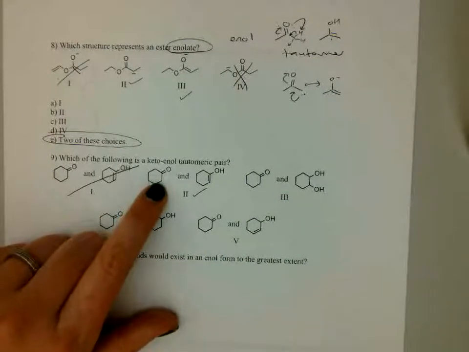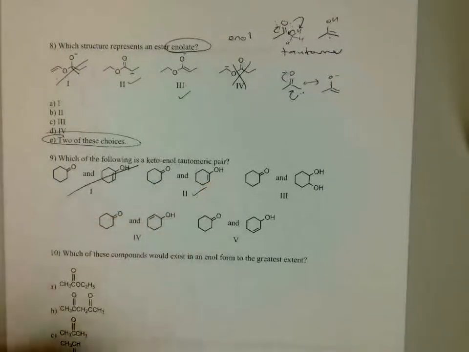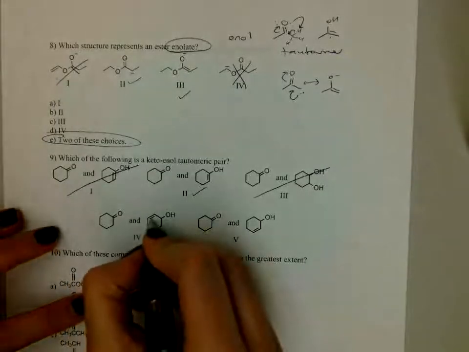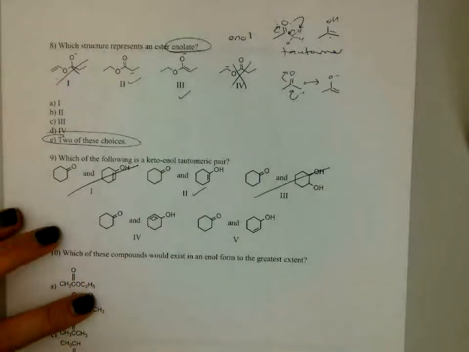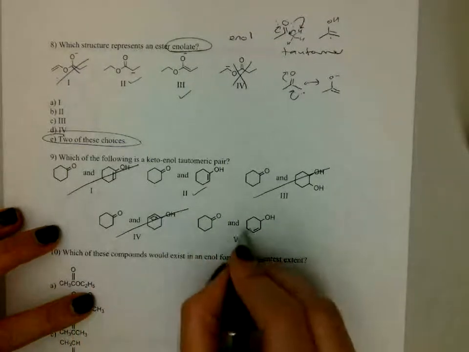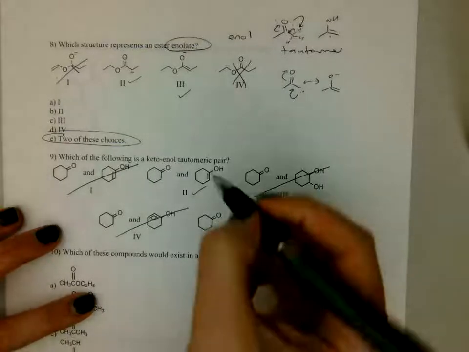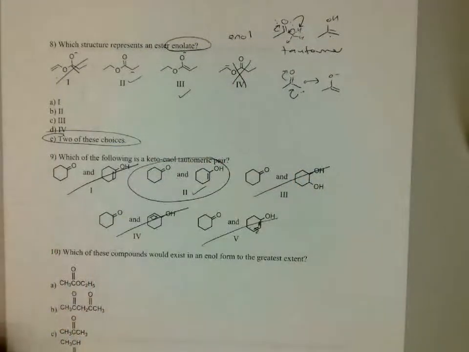We've got the ketone with an alpha hydrogen that can be removed, and then a double bond with an alcohol adjacent. This has 2 alcohols, so that's not right. This is close. The double bond needs to be right there instead, and then it would be right. Same thing, this and this are the same structure, so the double bond just needs to be there instead. So the right answer should be answer choice B.